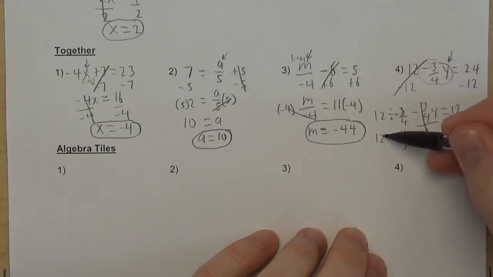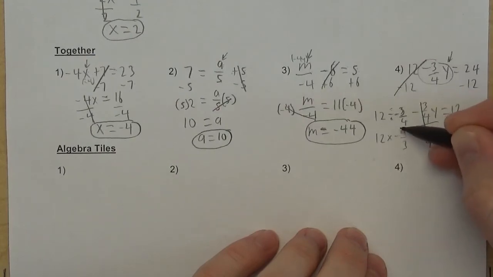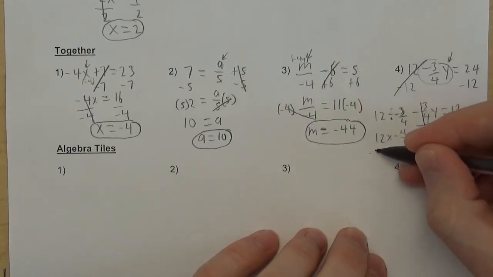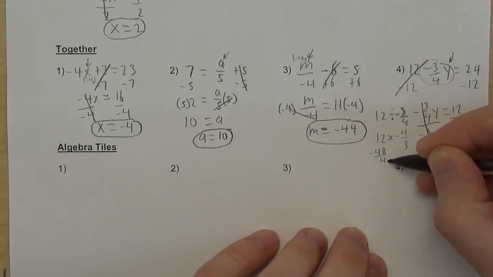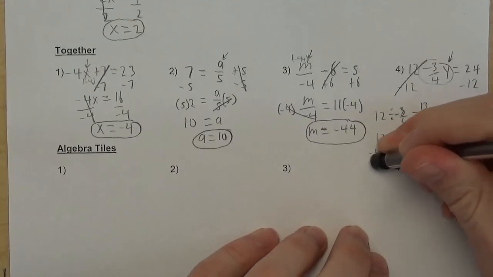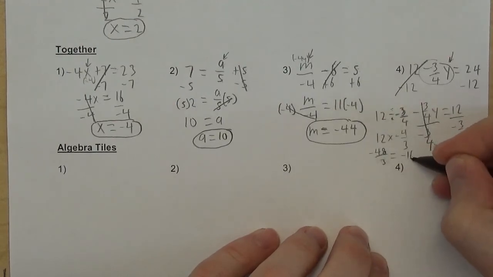So to multiply a whole number times a fraction, you just multiply across the top and then divide by the denominator. So 12 times negative 4 is negative 48. And then divide that by the denominator. Divide by 3. I wrote 4. Divide by 3. And negative 48 divided by 3 is negative 16.